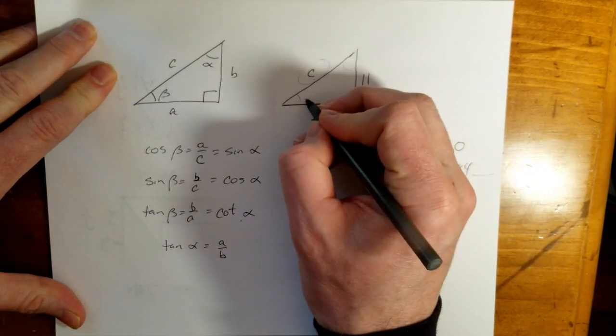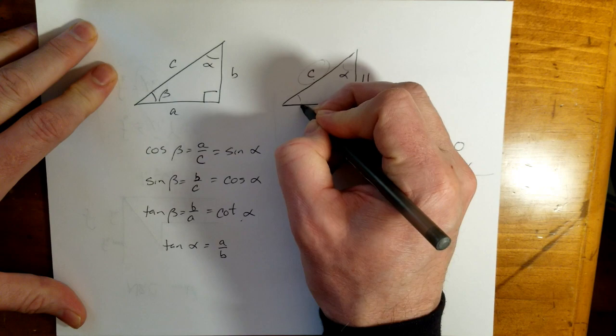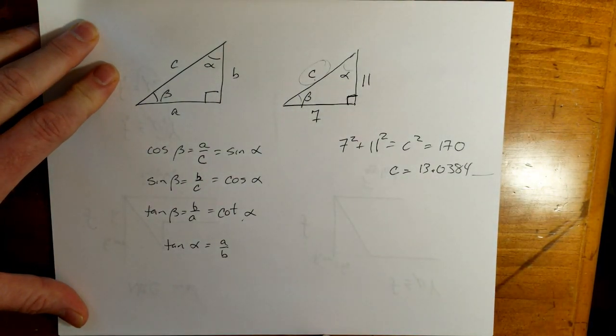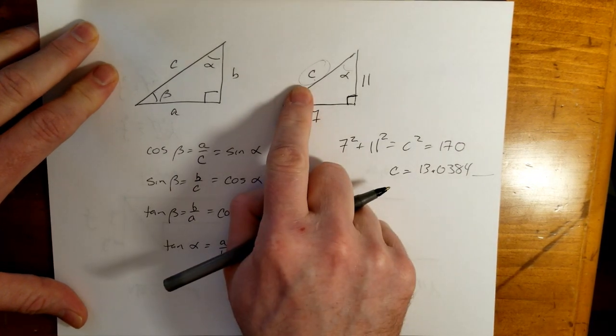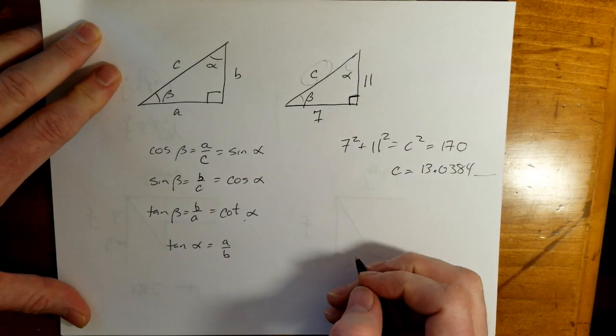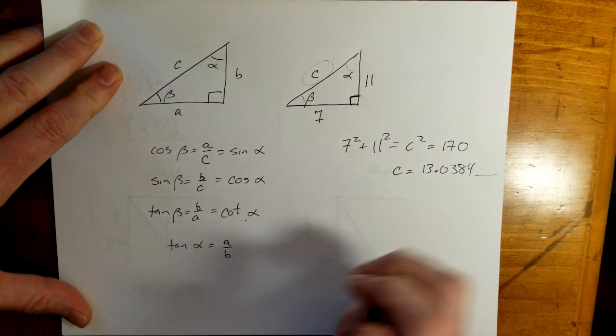Now I need to find the angle, so I'm just going to label this as alpha and this one as beta. It's whatever letters you want to use, something that's not being used already. Don't use a capital C because it's hard to tell between capital and lowercase c's. So I'm going to use these relationships here.